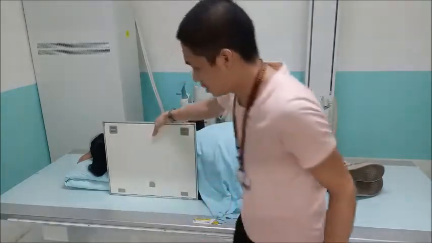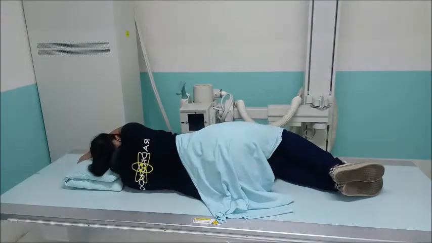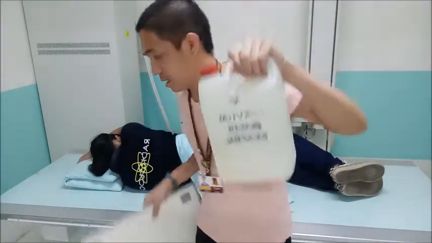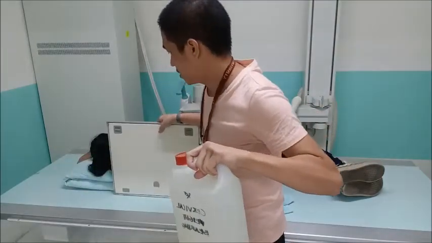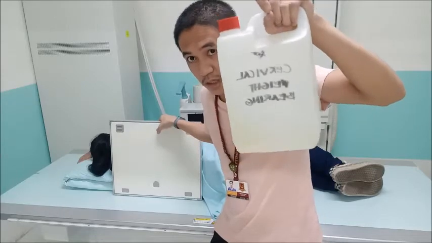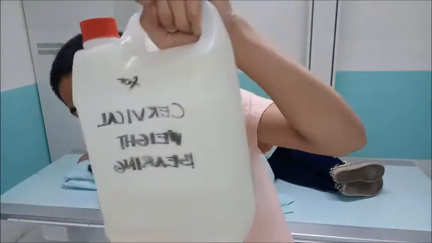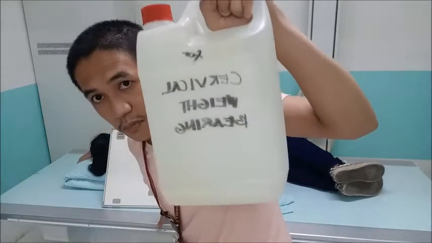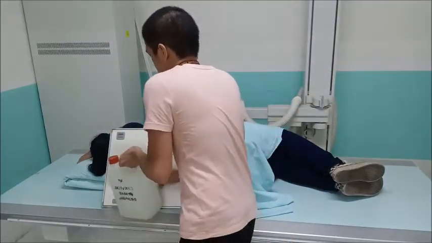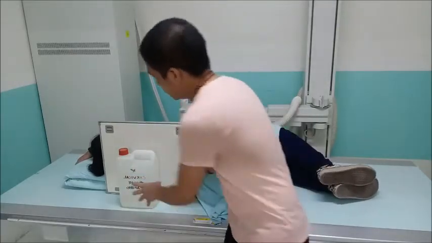Okay. So to hold that in place, you can use sandbags, or in this case, there are no sandbags, but there are these water jugs labeled cervical weight bearing. Okay.